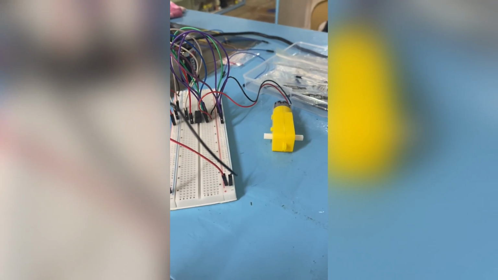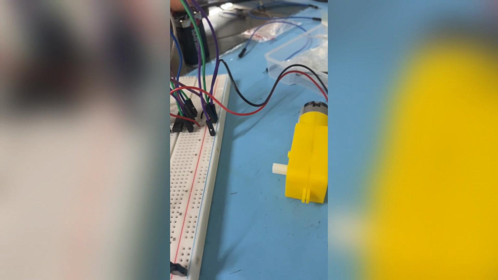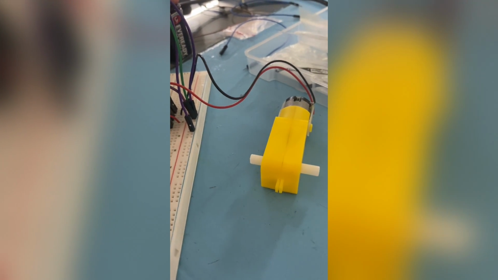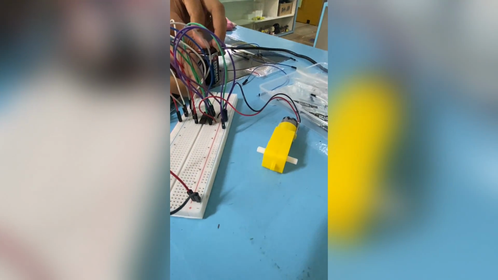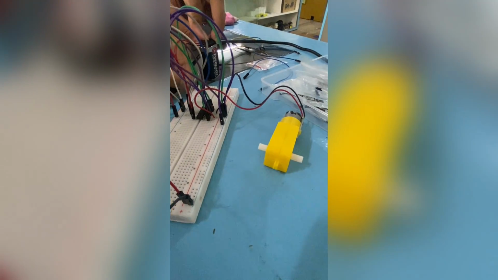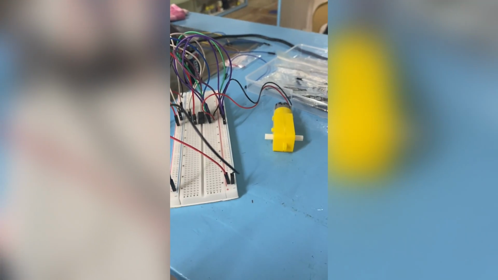We expand control on the former activity by changing the direction of rotation using two control pins on the H-bridge. By switching the polarity of the current going to the motor, it can spin clockwise or counterclockwise. Applications of this activity include conveyor belt systems with reversible belts.